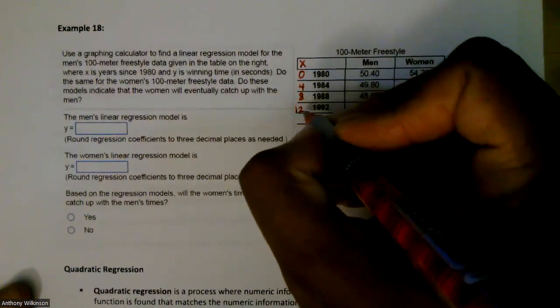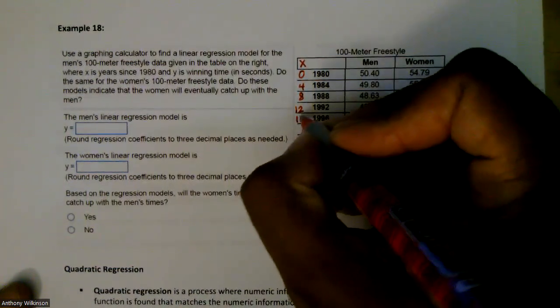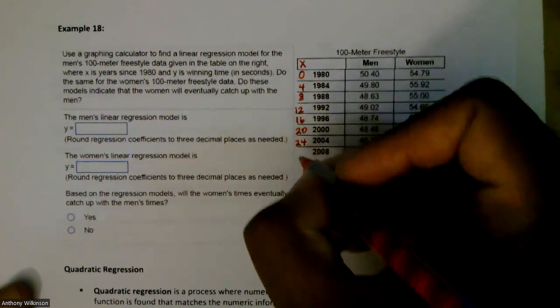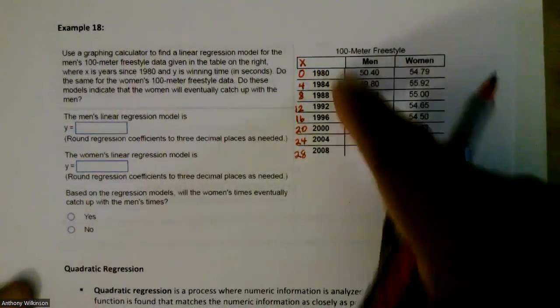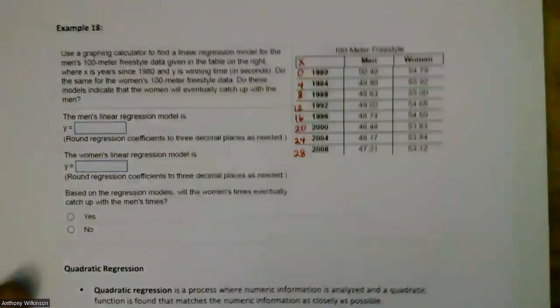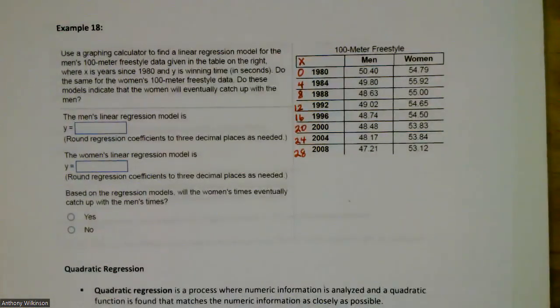This will have to be 12, 16, 20, 24, 28. I subtract each year from 1980 to get those numbers. Now here's how we enter this in the calculator.